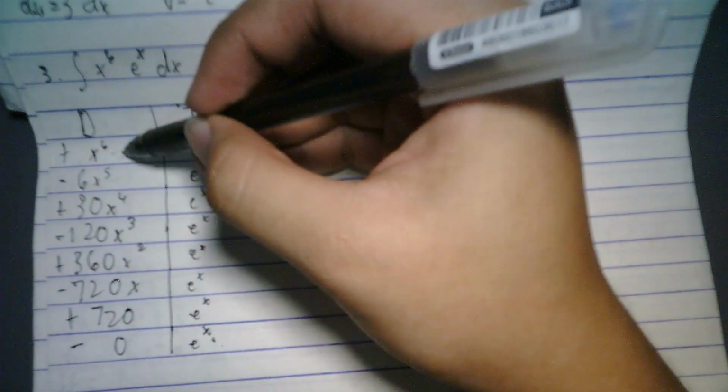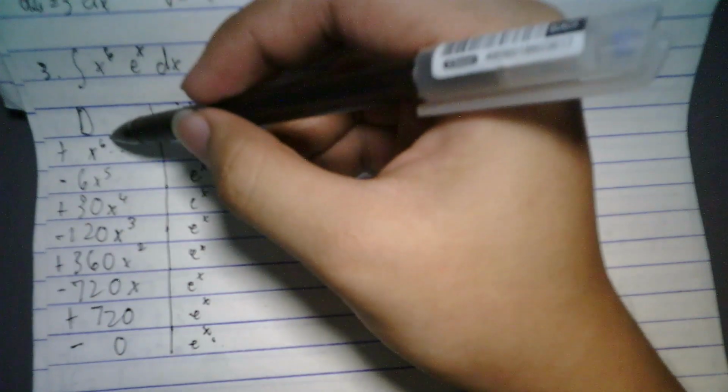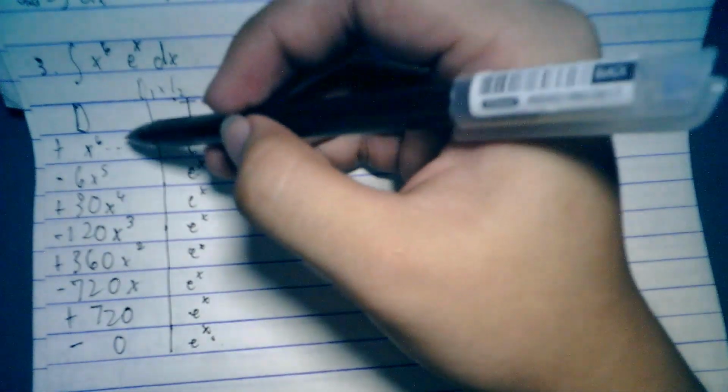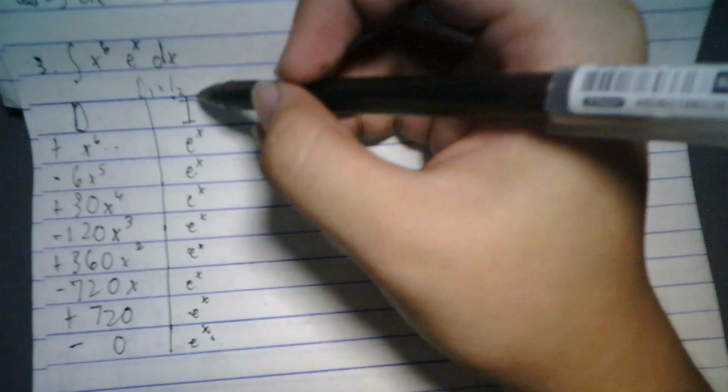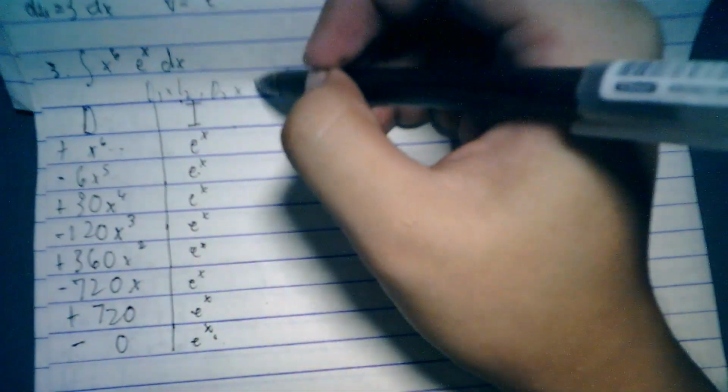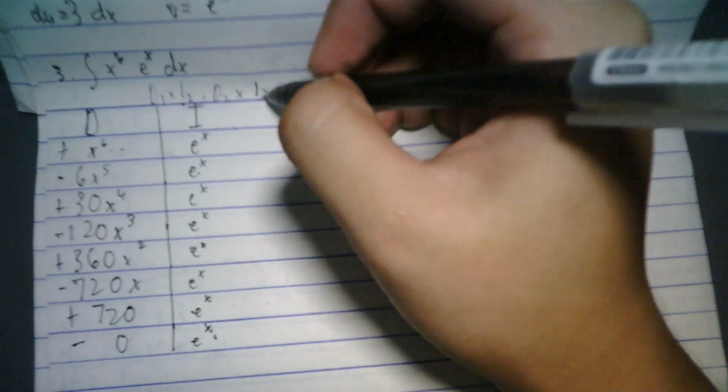We multiply the first derivative, D1, times I2. That is a method I just came up with. D1 times I2 and D2 times I3, up to whatever is the last number. So let's do that. Oh, also don't forget the signs, okay?